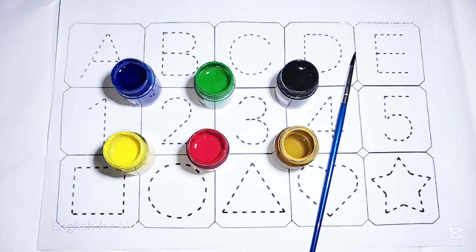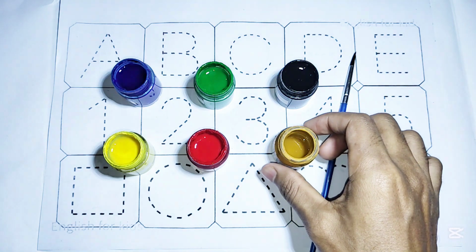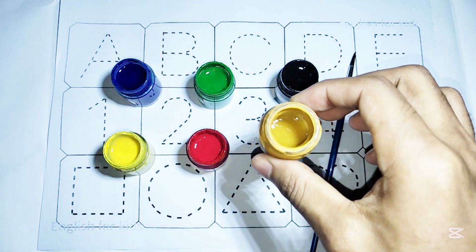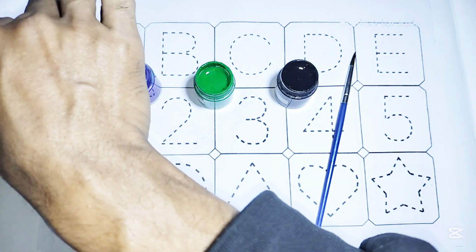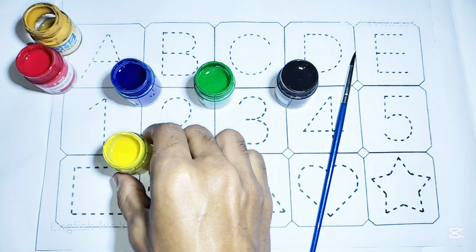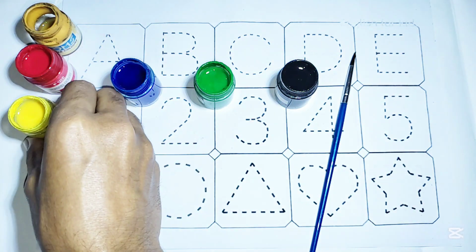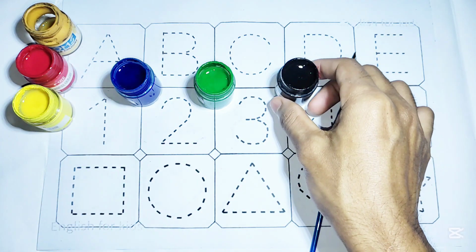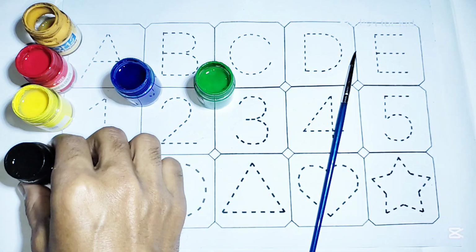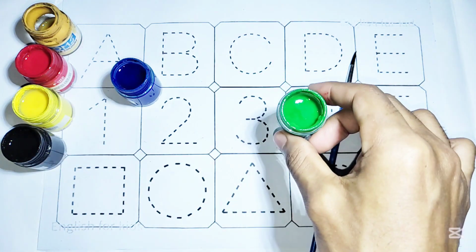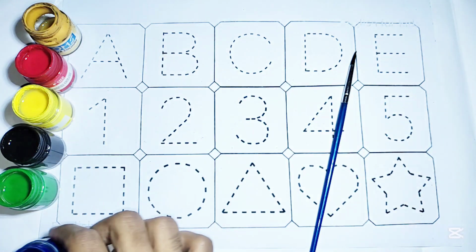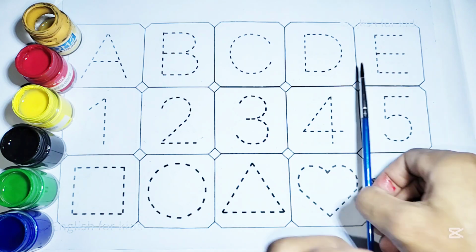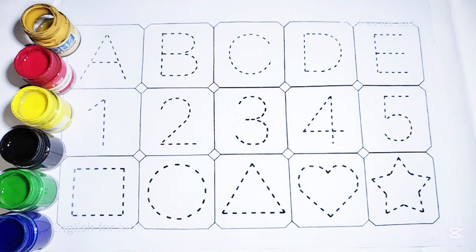Today we are coloring capital letter alphabets, numbers and shapes. First we use light green color. The next one is red color. Now we use yellow color. Kids, the next one is black color. And now we use green color. The next one is blue color. Now we start coloring and draw.